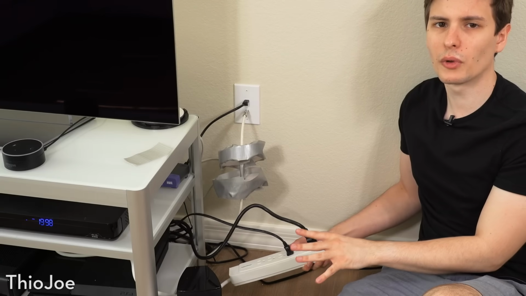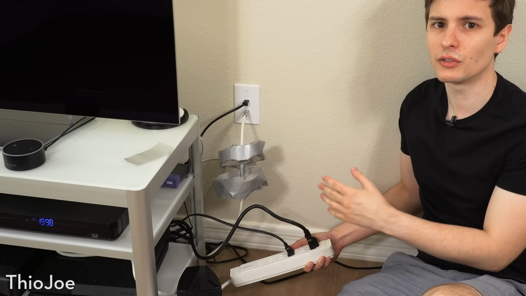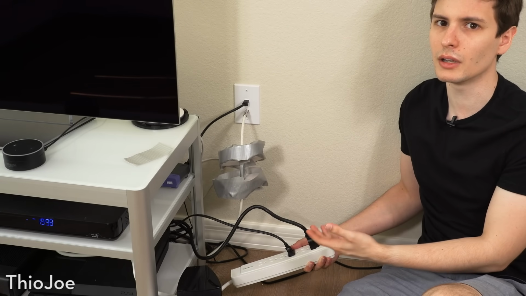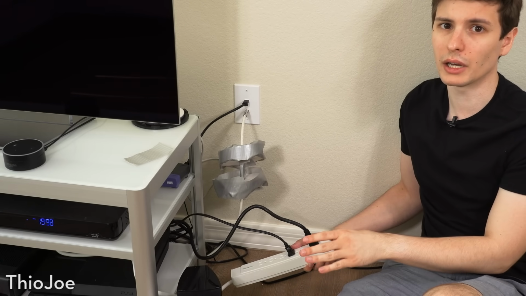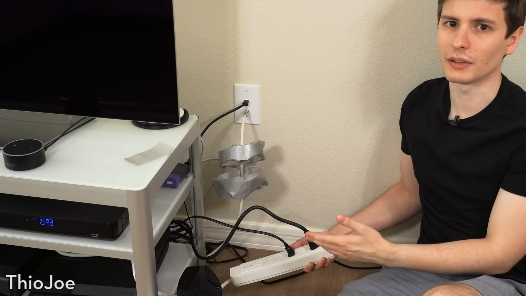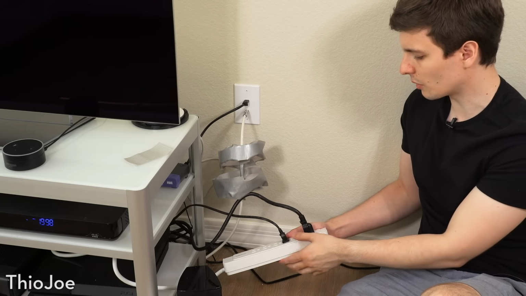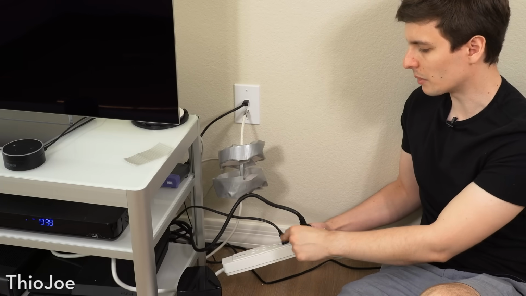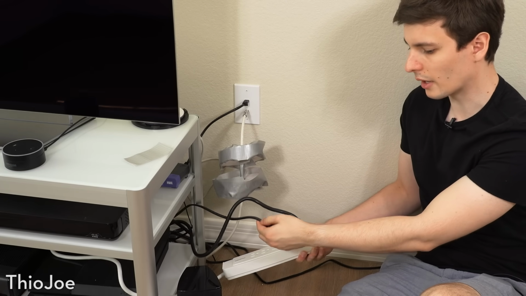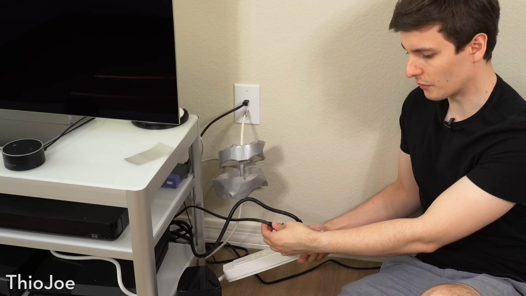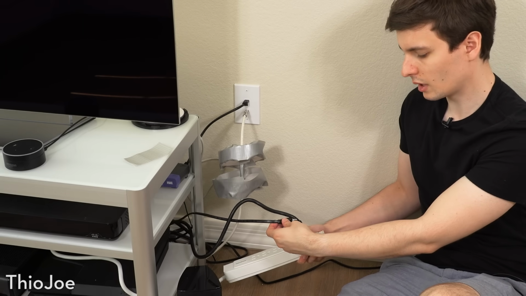So before this is going to actually take effect, we just need to reset the cable box and the TV. And if you don't have a cable box, if it goes right into the TV, of course you just need to reset the TV. So the first thing we want to do is reset the cable box. So that would be this thinner cable. So unplug that, let it go for a few seconds, and then plug it back in.